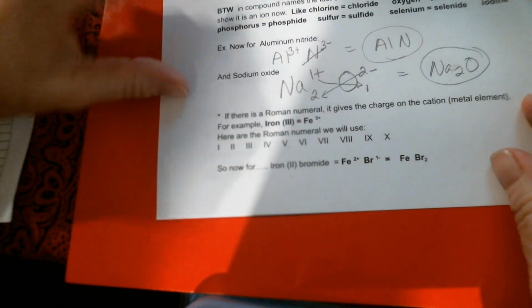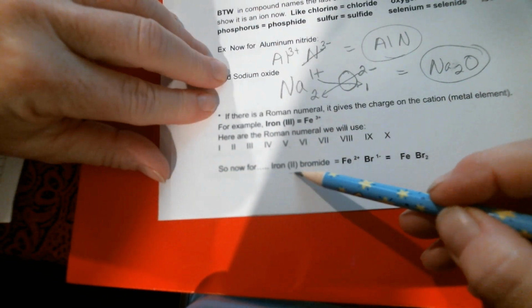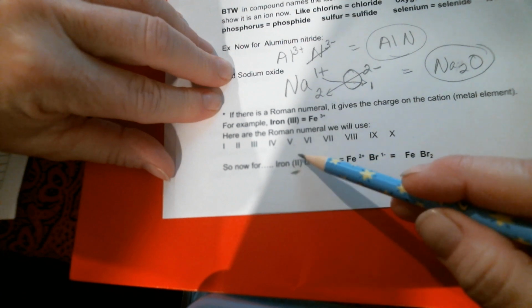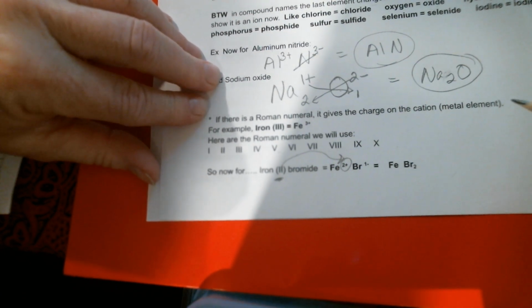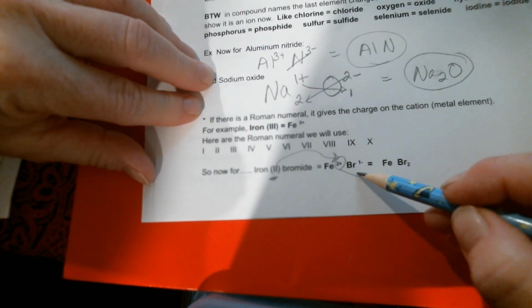Let's try this. So I've got iron bromide, and it's specifically iron(II) bromide. That means this gives me this charge right here, the 2 plus. So again, I'm going to crisscross.